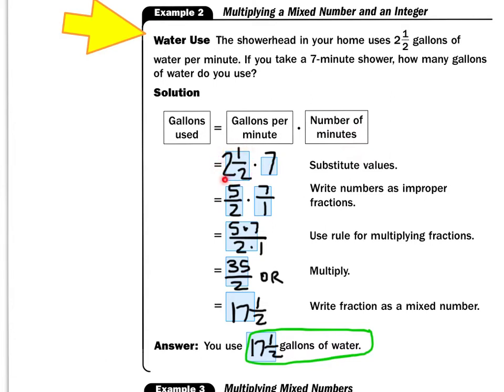Well, we have to make 2 and 1/2 an improper fraction. So 2 times 2 is 4 plus 1 is 5. So I have 5 over 2 times, and now make 7 look like a fraction, 7 over 1. And I looked across, the 2 and the 7, they have no common factors except 1, and the 5 and the 1, of course, can't be reduced.